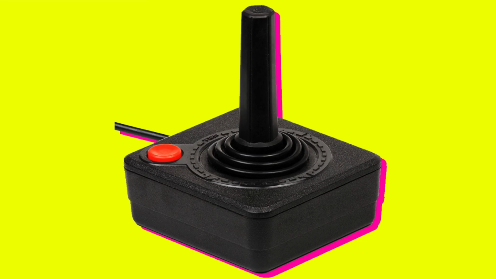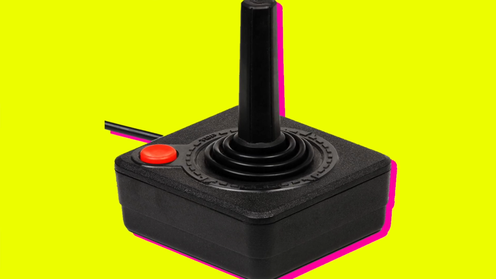But then quickly you realize that the home experience is completely different from the arcade experience. It's a different setup, a different scenario. This person might want to sit on the couch over here, and this person might want to be on the floor. So then came the Atari.